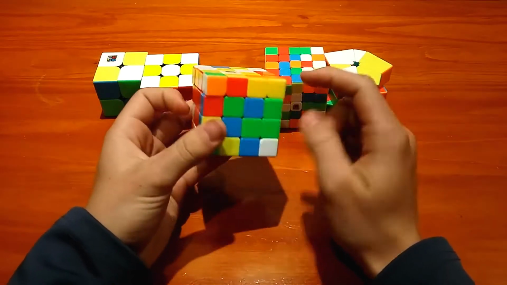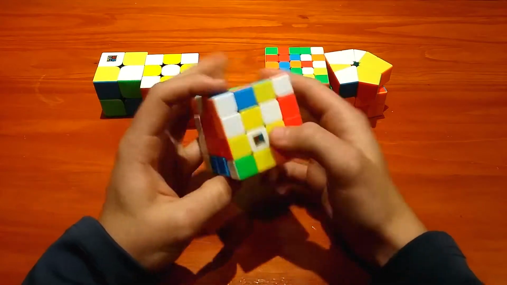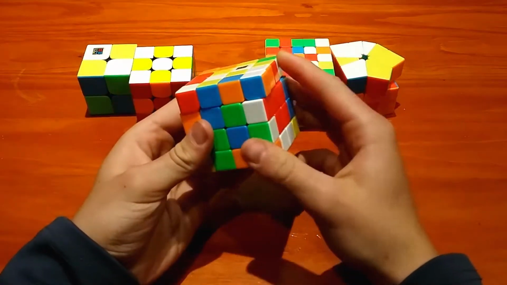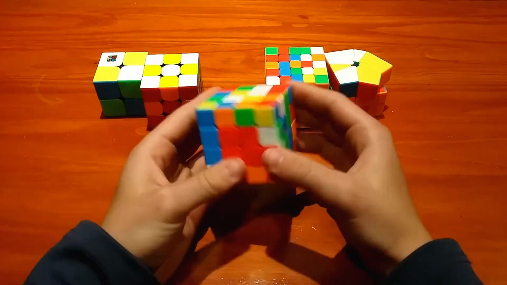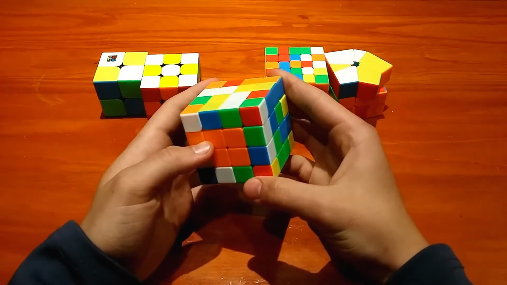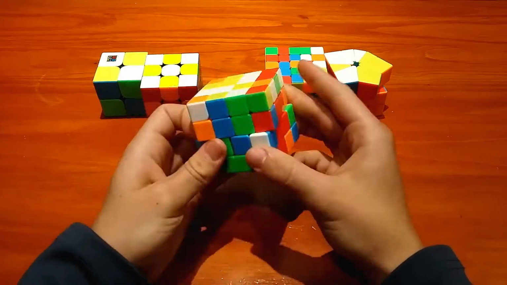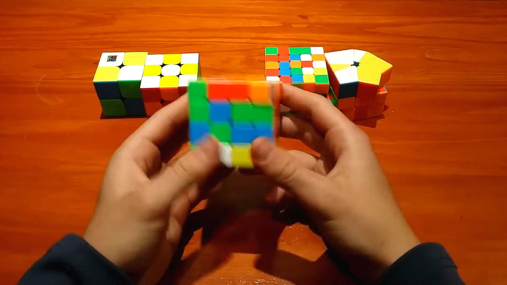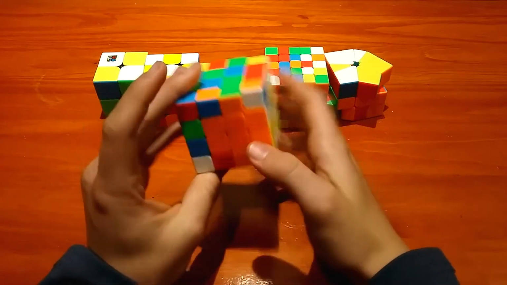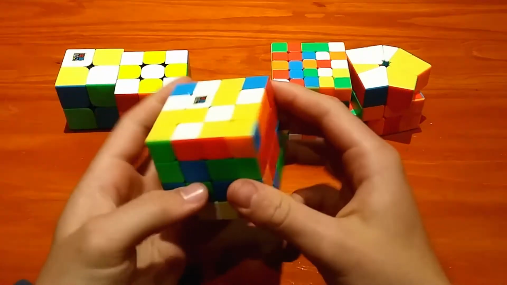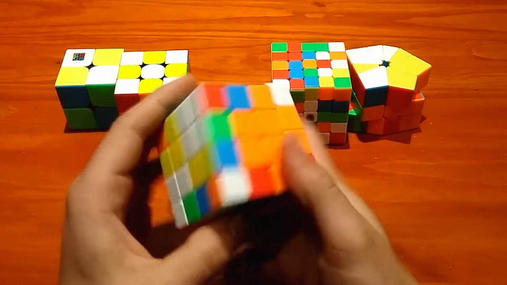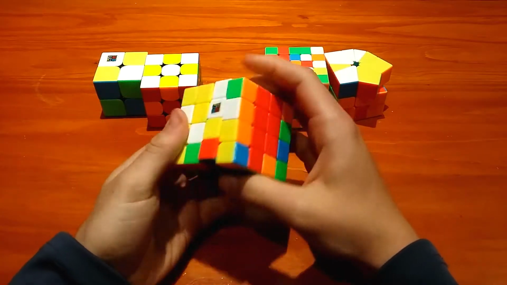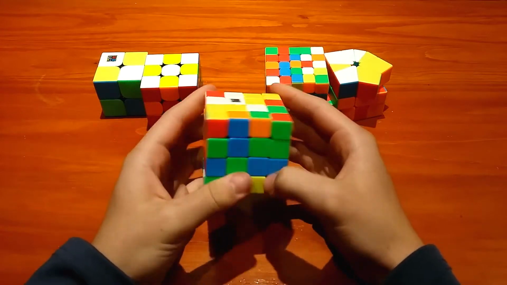Okay, so I have the centers finished now. I have these 4 centers in the checkerboard pattern with these 2 solved. Now let's move on to the edges. Okay, so I'm at the stage where I only have 4 edges left. As you can see, we have these solved with these paired up. Now let's move on to the last 4 edges.